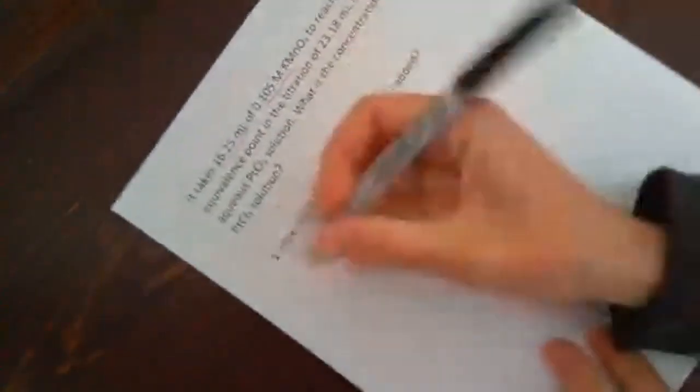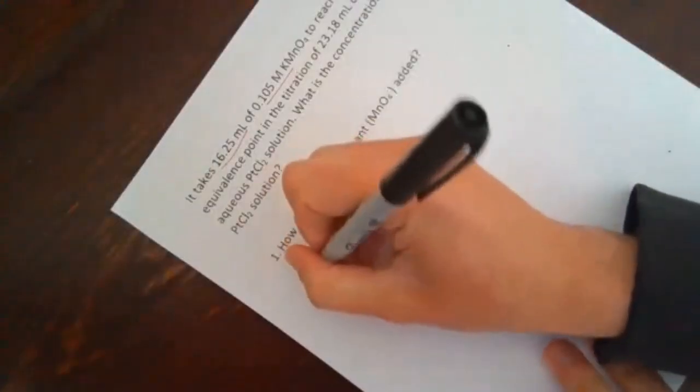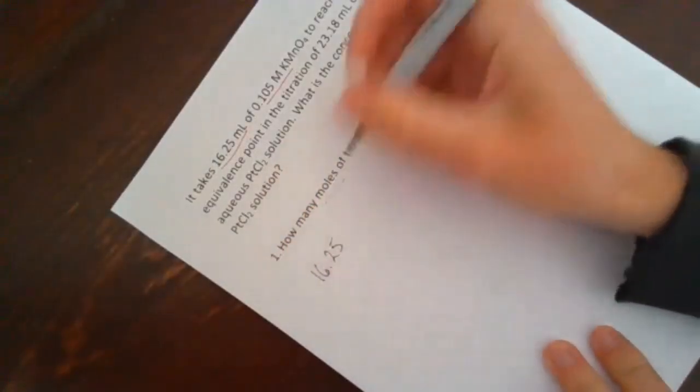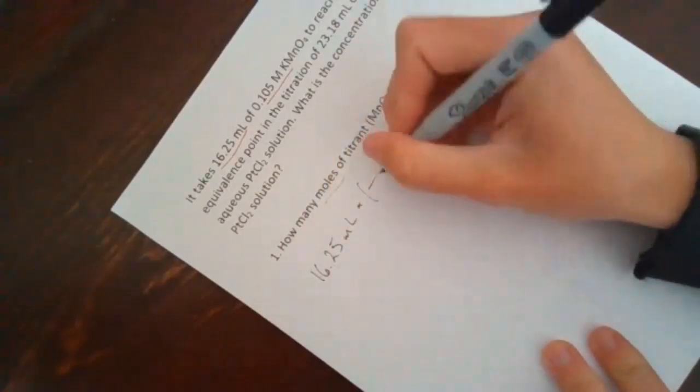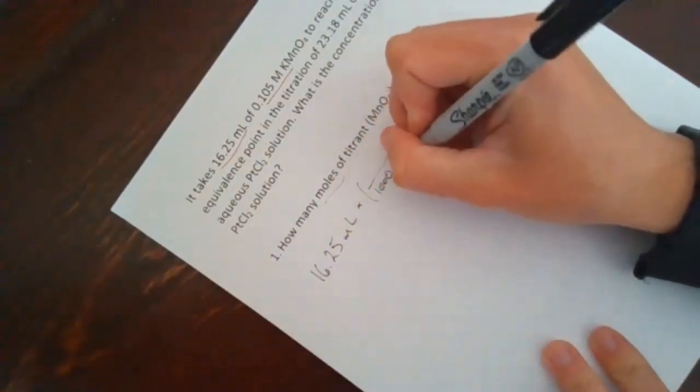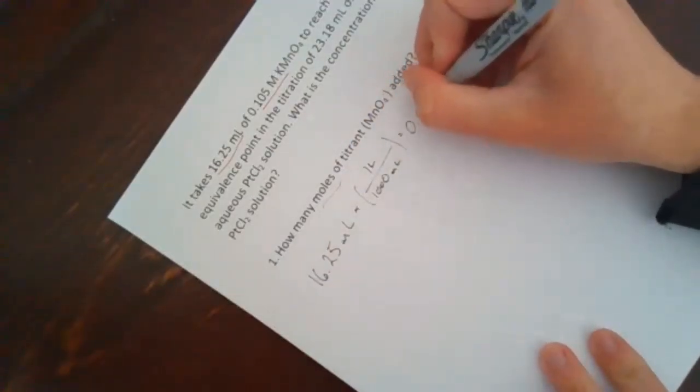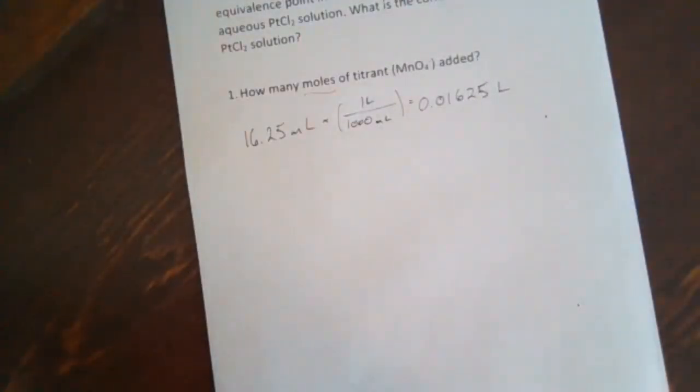So we know we have a volume. Since we're dealing with molarity, we have this 16.25 milliliters. We want to convert that into liters because that is our standard unit of volume that defines molarity. So we have 0.01625 liters.